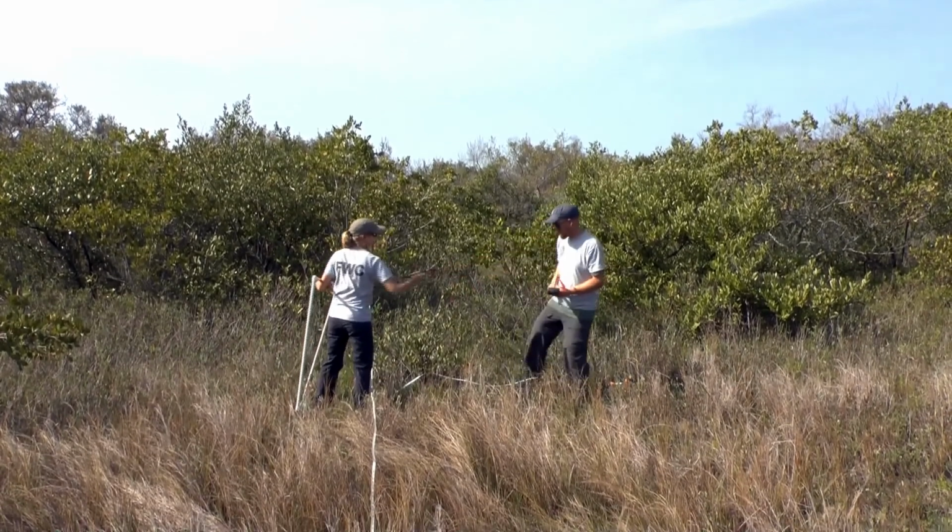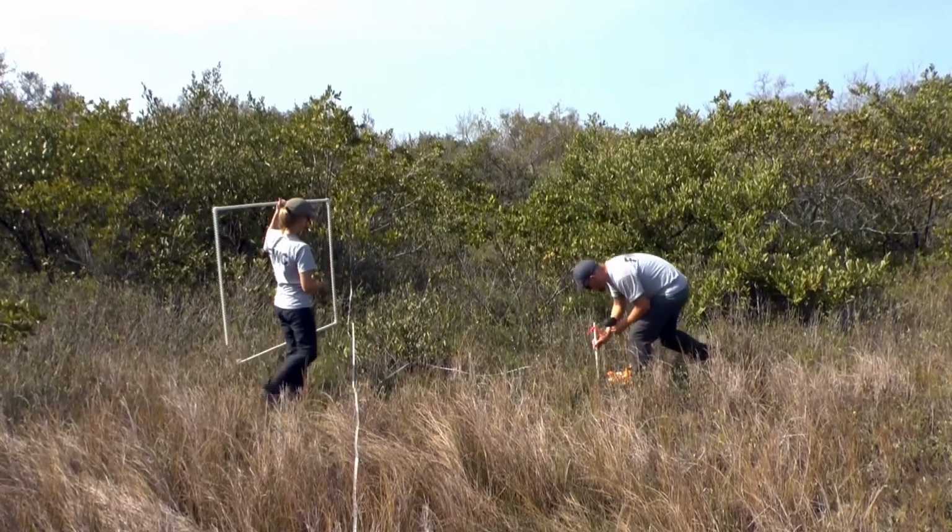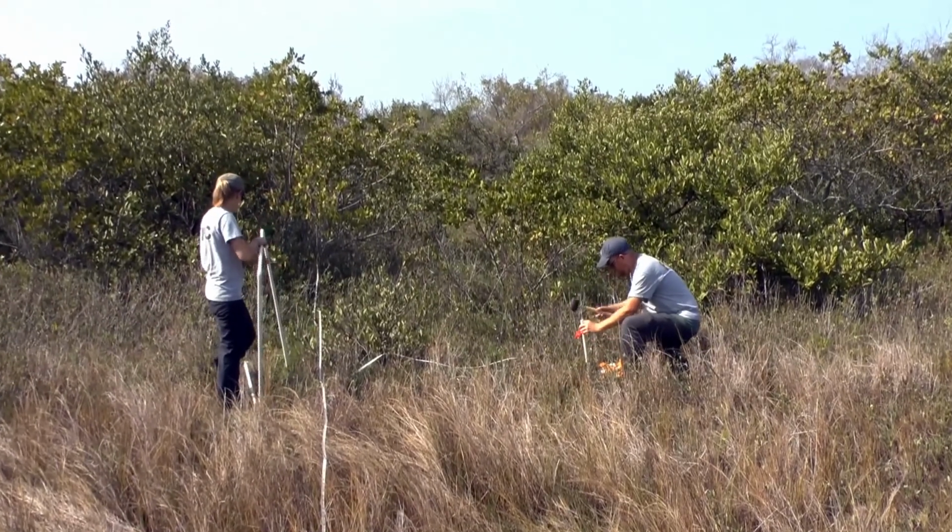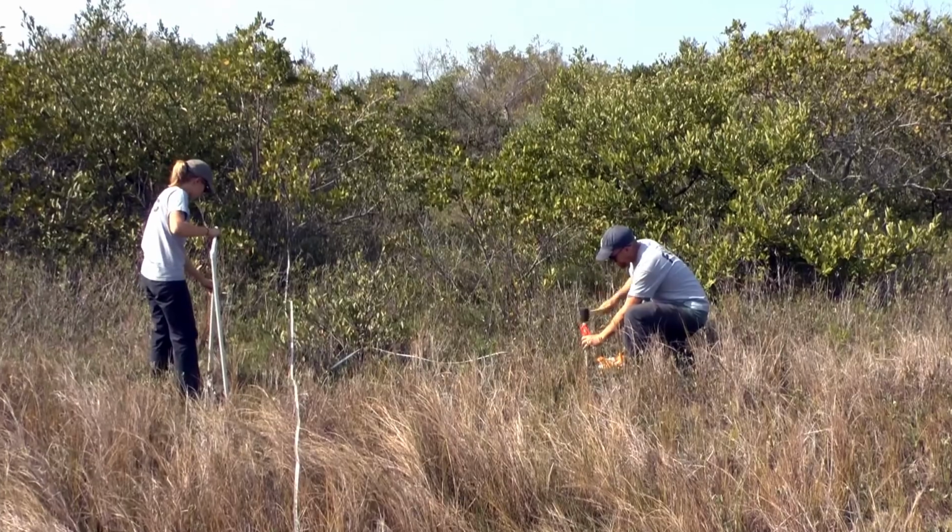Randomized plots should be marked with a PVC pipe and additional flagging tape as necessary, and the latitude and longitude should be recorded to mark the location.